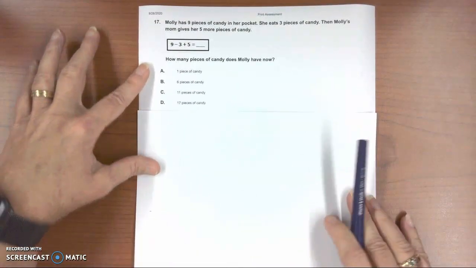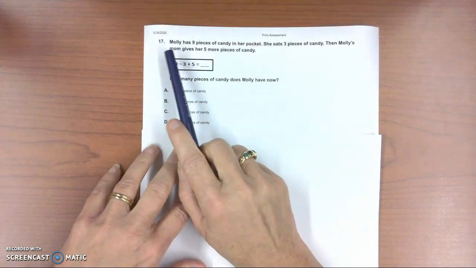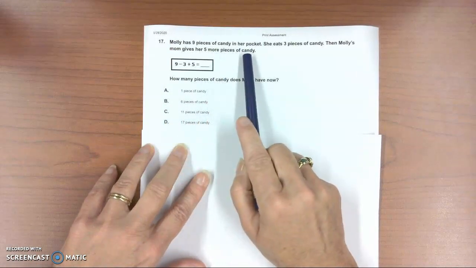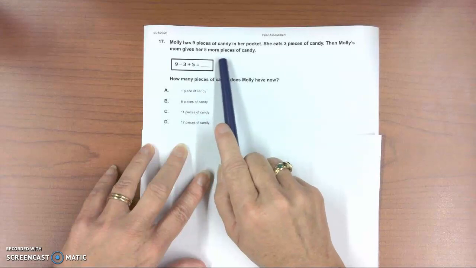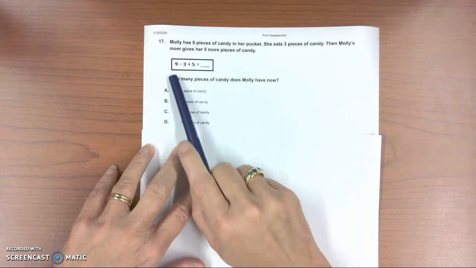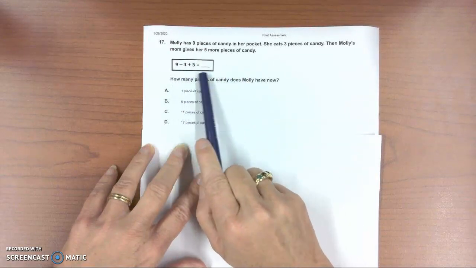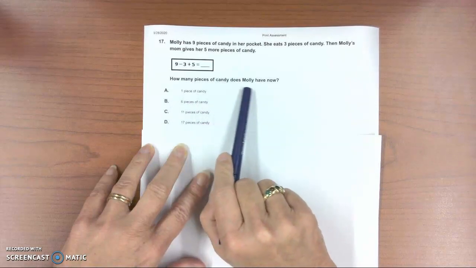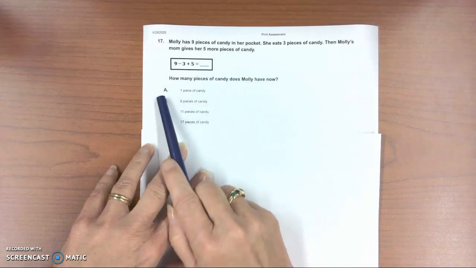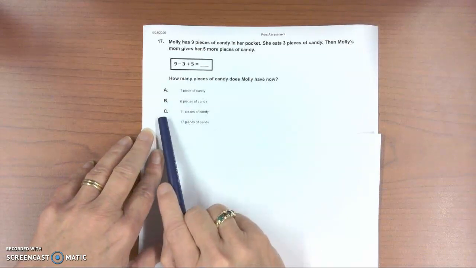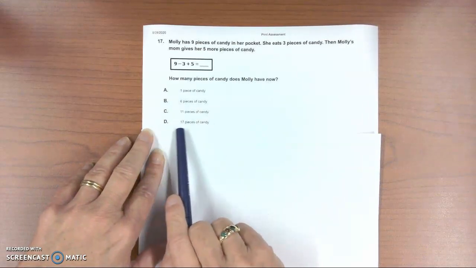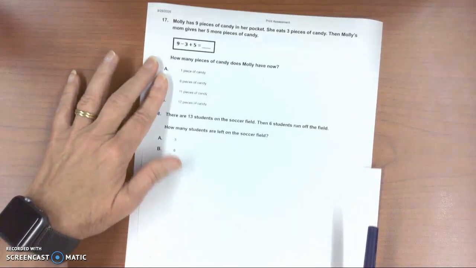Problem 17. Molly has 9 pieces of candy in her pocket. She eats 3 pieces of candy. Then Molly's mom gives her 5 more pieces of candy. 9 minus 3 plus 5 equals. How many pieces of candy does Molly have now? A, 1 piece of candy. B, 6 pieces of candy. C, 11 pieces of candy. D, 17 pieces of candy.